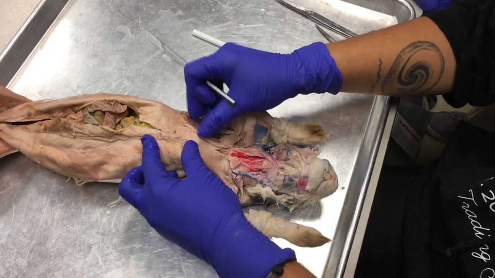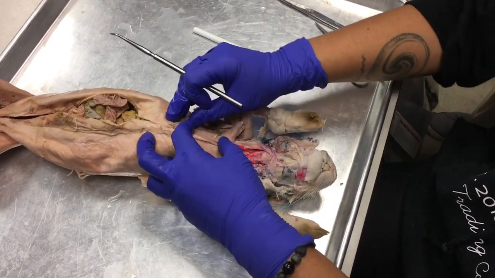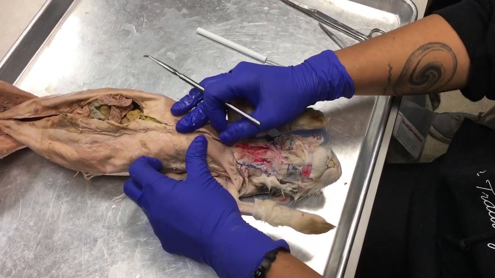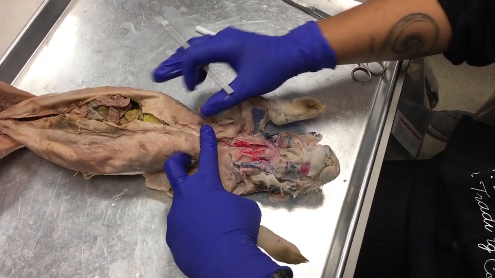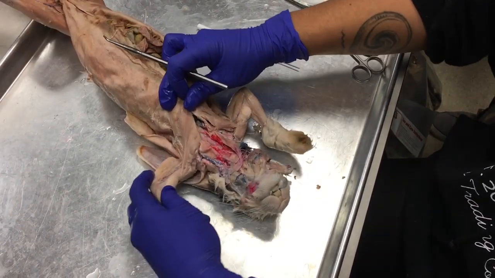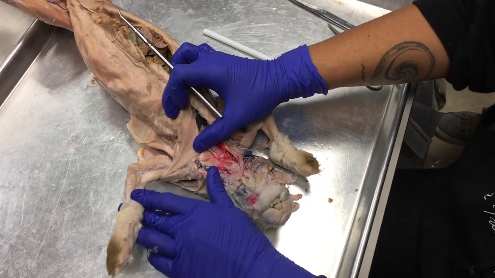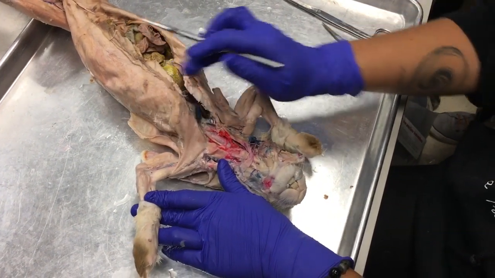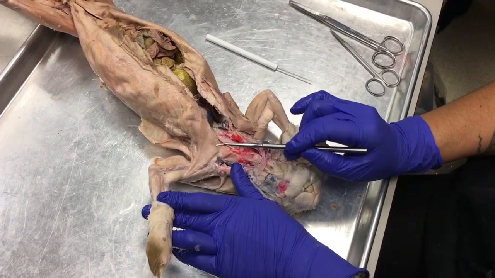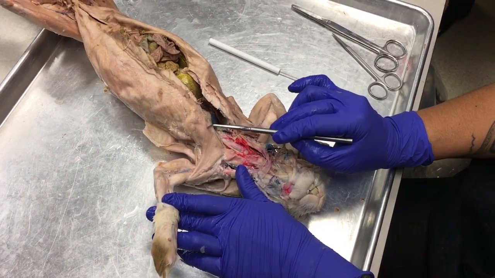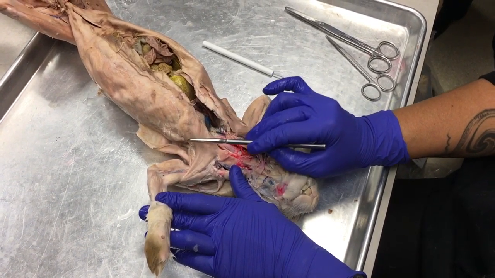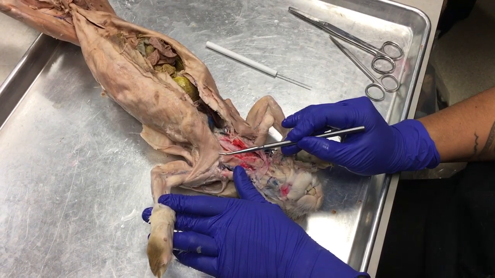So now, let's look at our chest muscles. If you take the bunny's arm, we're just going to look at one side first. If I take the bunny's arm and straighten it out like this, what I see is that there are several groups of muscles, and you can see the connective tissue partitions between the muscle groups.